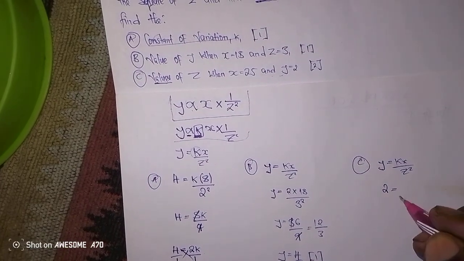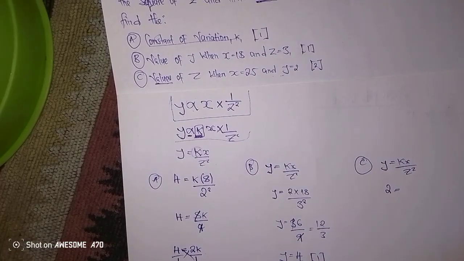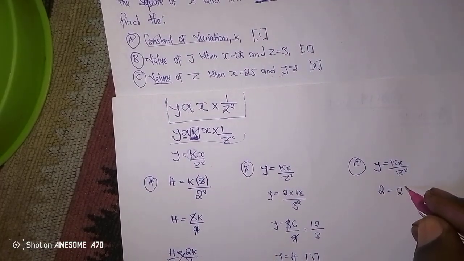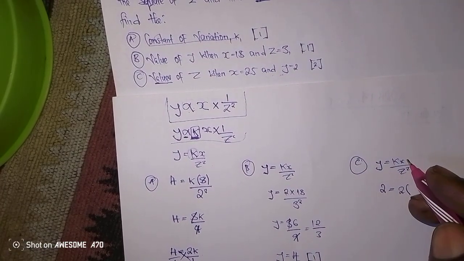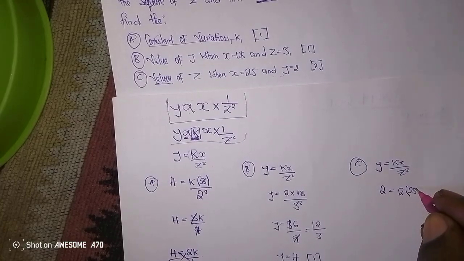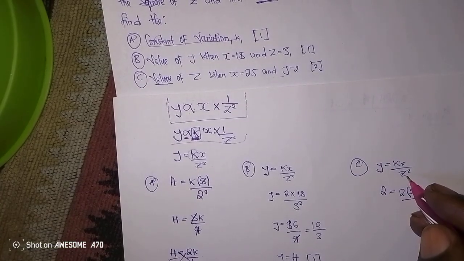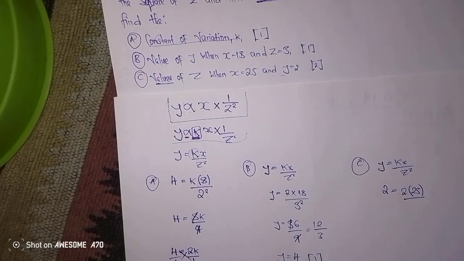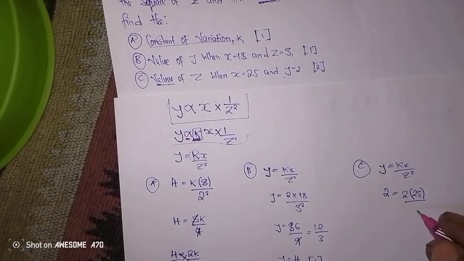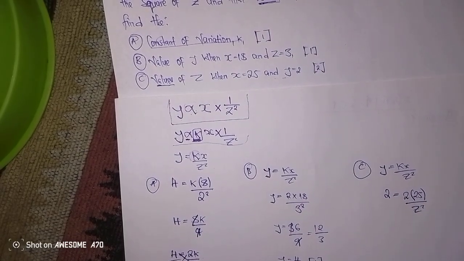This is equal to, where there is k, already we have our k to be 2. Our x, what are we given? Which is 25. This is over z squared. We are finding z, so you just say z squared.